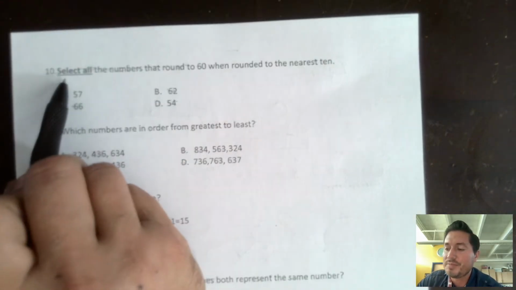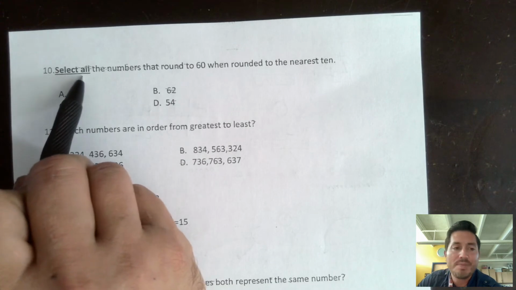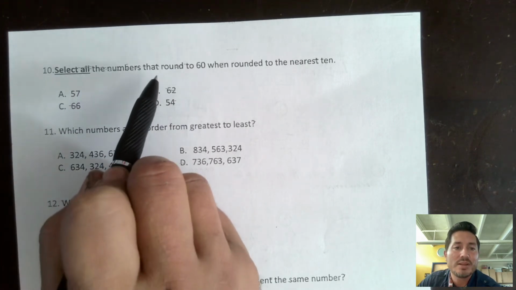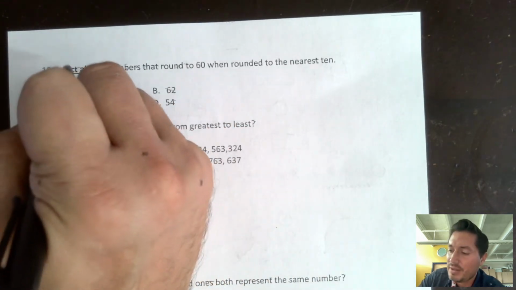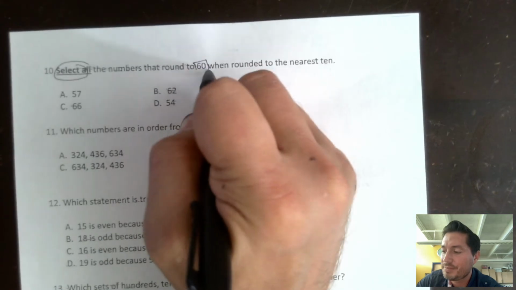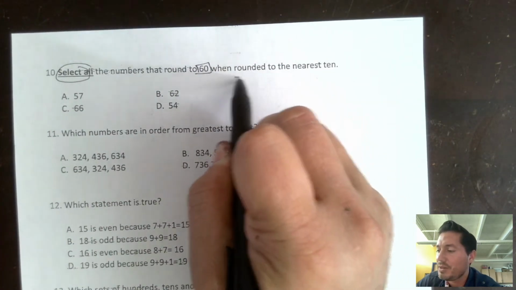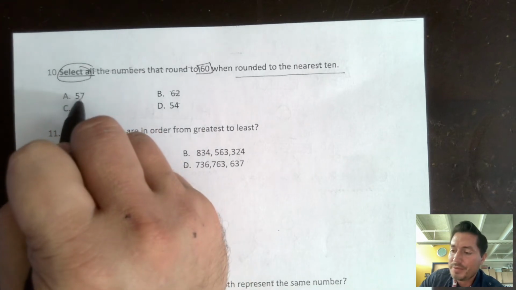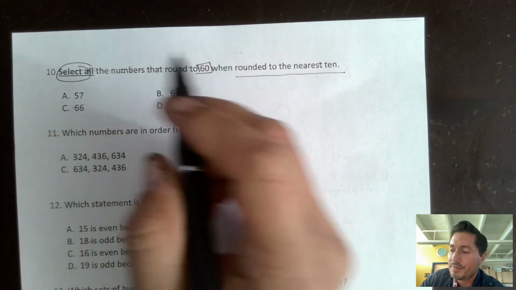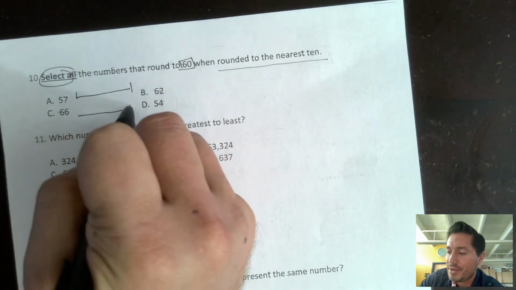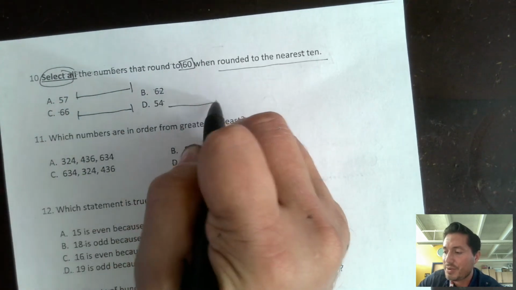This one's important. Select all means that there's going to be more than one answer. So I would circle that, and then round to 60 when rounded to the nearest 10. I guess I would do a number line for each one of these and see which one rounds to 60.